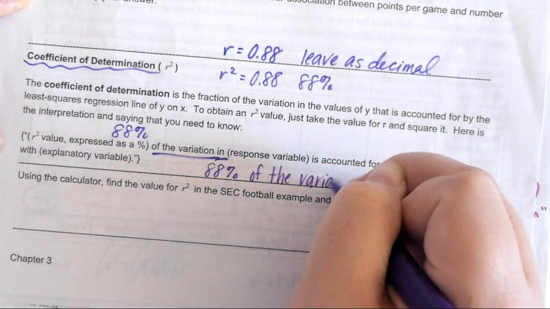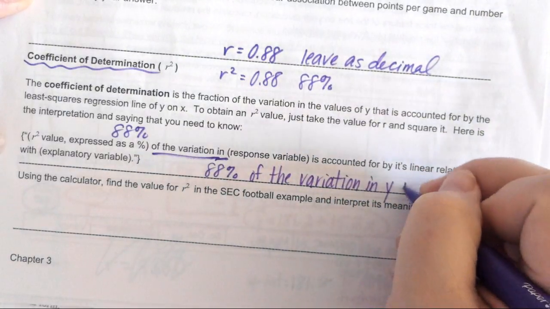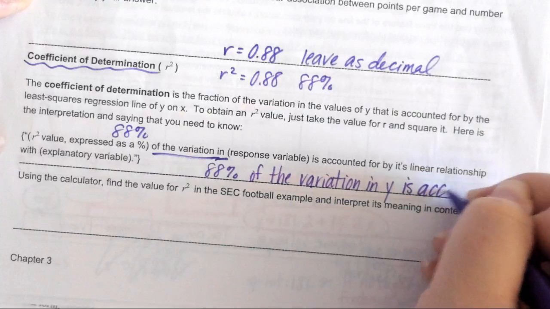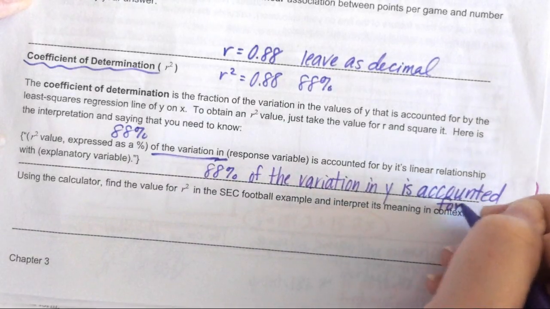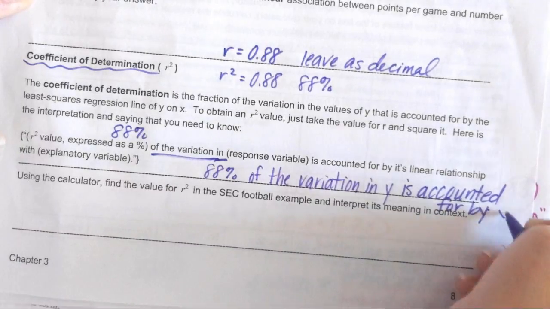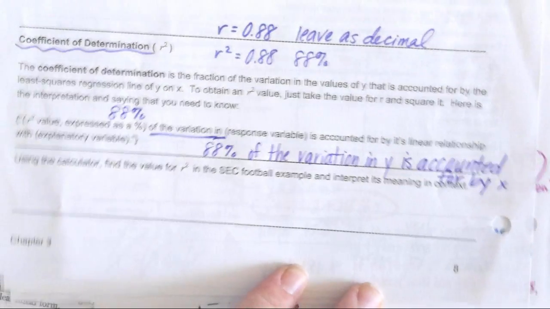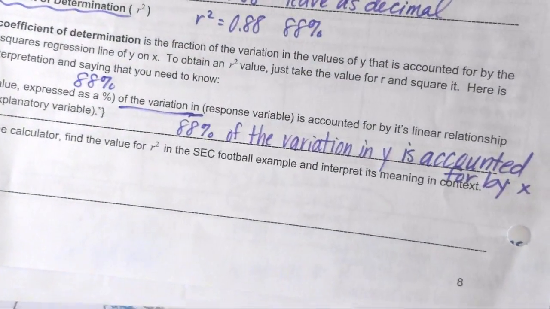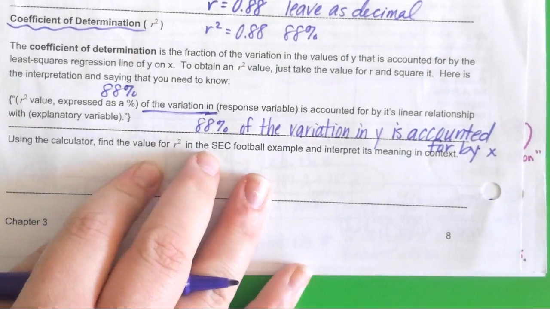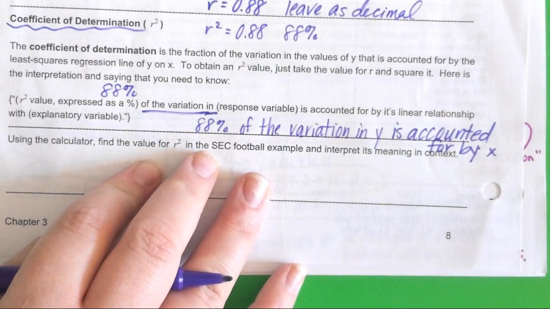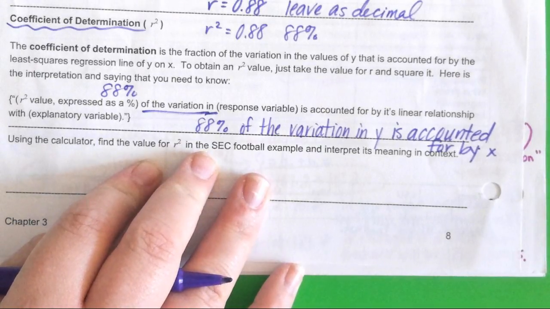But basically, 88% of the variation in Y is accounted for by X. But again, you're never actually going to say X, you're never actually going to say Y, you're going to throw in what those response and explanatory variables are in terms of your problem. So, for instance, with those points and the wins, 88% of the variation in your wins is accounted for by the number of points.